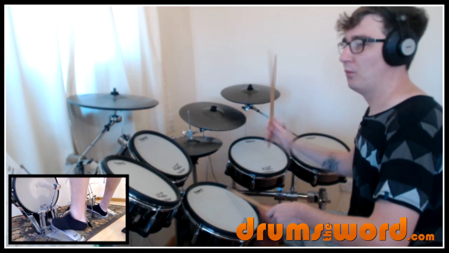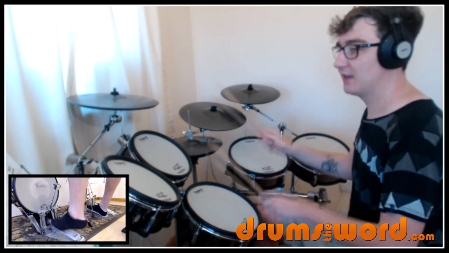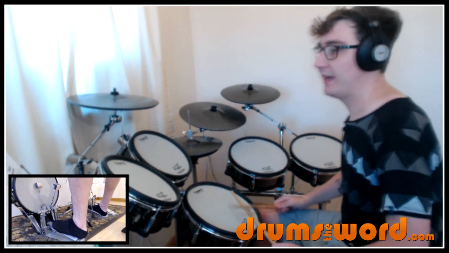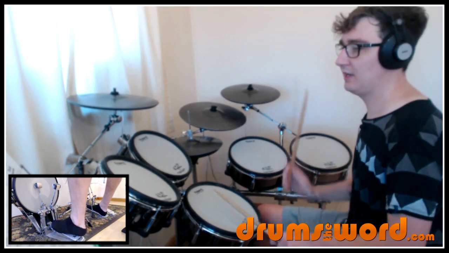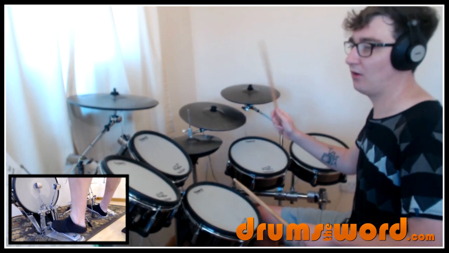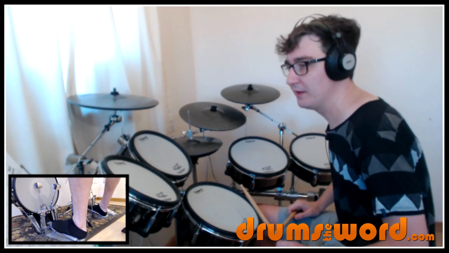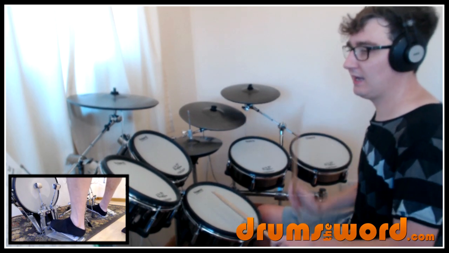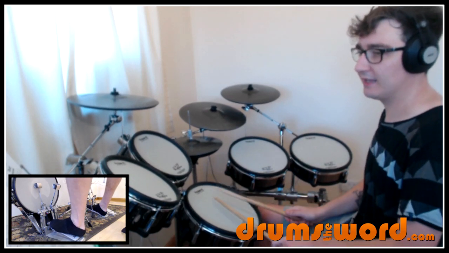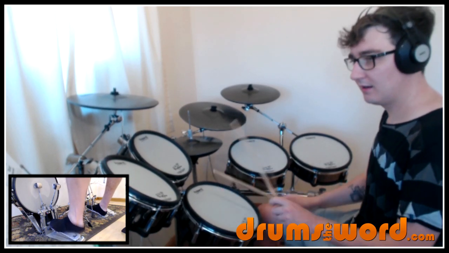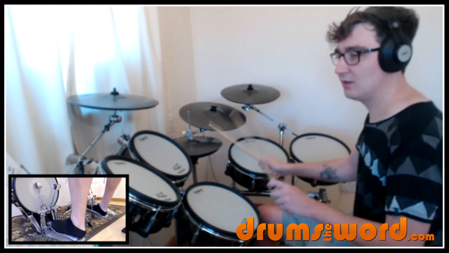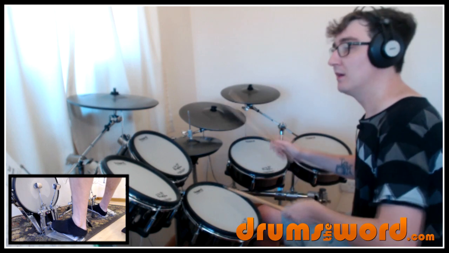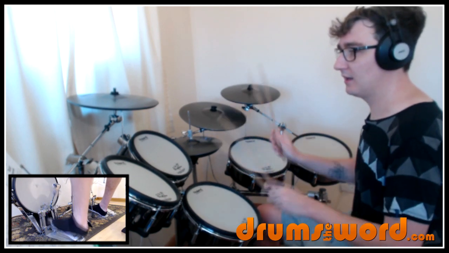First bar, 1 and 2E and a 3E and 4 and. Relatively simple that. Then 1 and 2E and a 3E and 4 and. Very similar, relatively simple. Next line, 1 and 2E and a 3E and. A little bit tricky that, the E and. 1 and 2E and a 3E and a 4 and. Then the last bar, 1 and 2E and a 3E and.